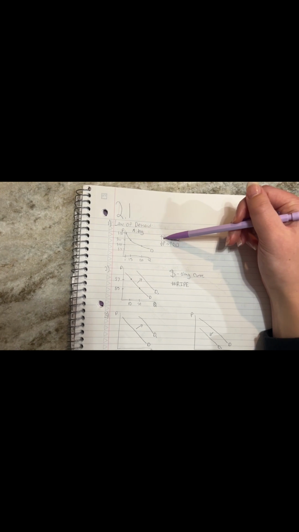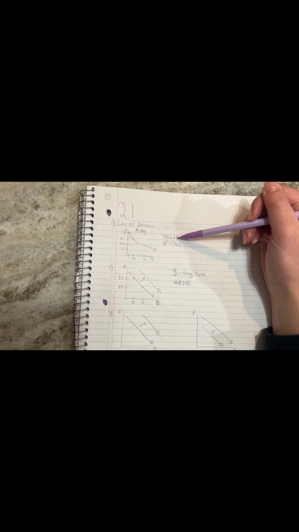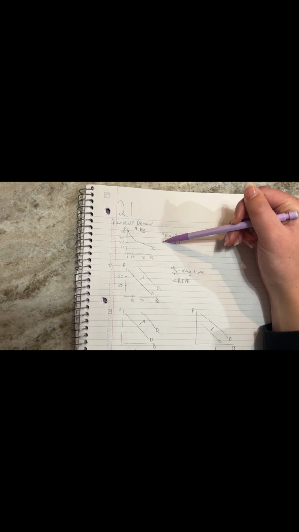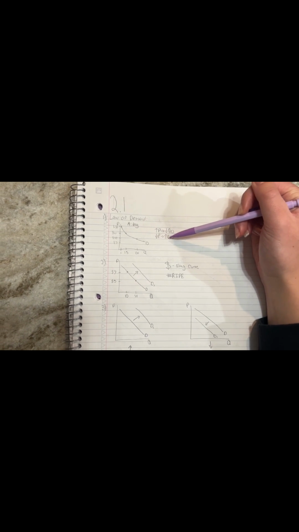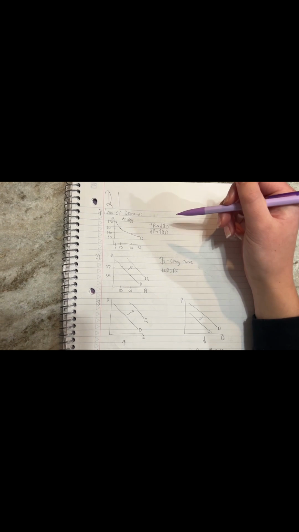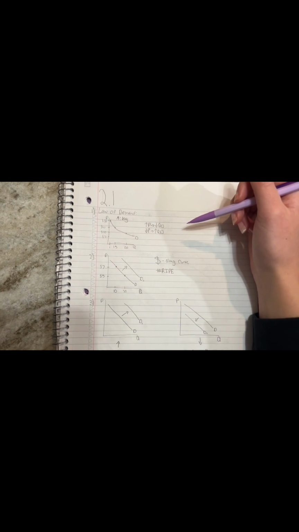This is 2.1, the law of demand. The law of demand basically states that if the price goes up, then the quantity will go down, and if price goes down, the quantity will go up. So basically, if price goes up, more people won't want to buy it, but if prices go down, more people would want to buy it.